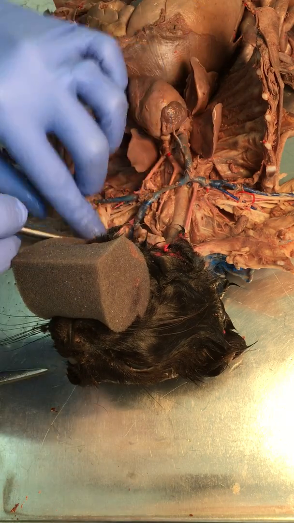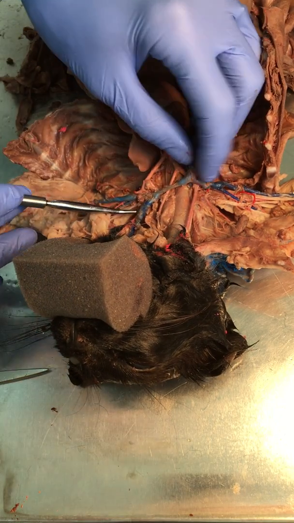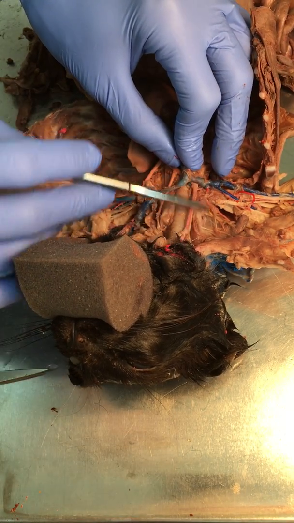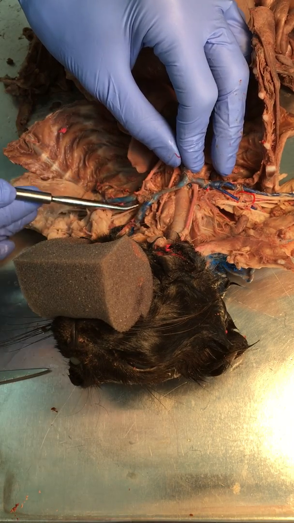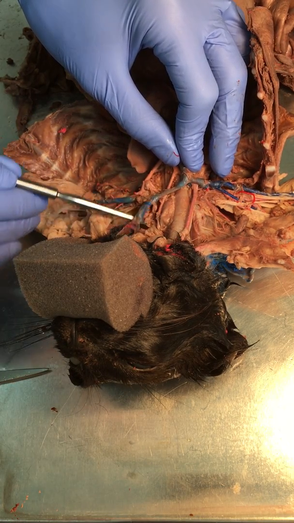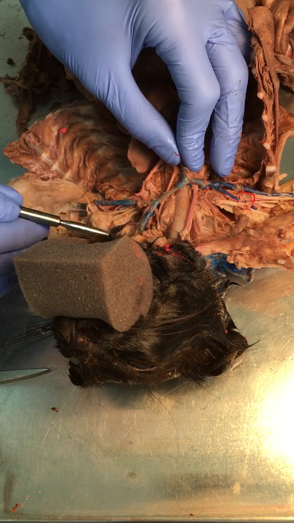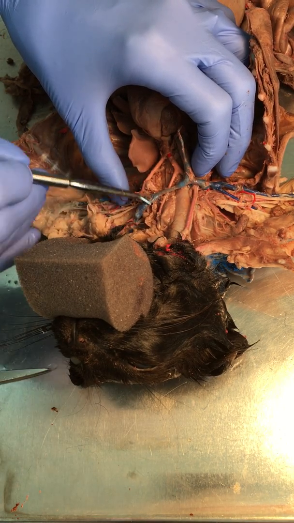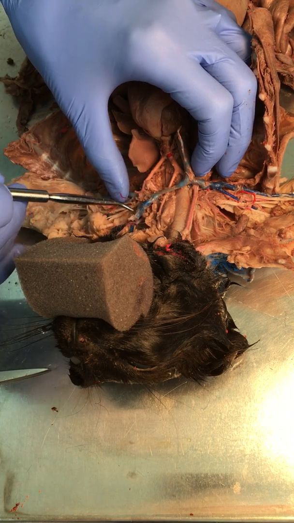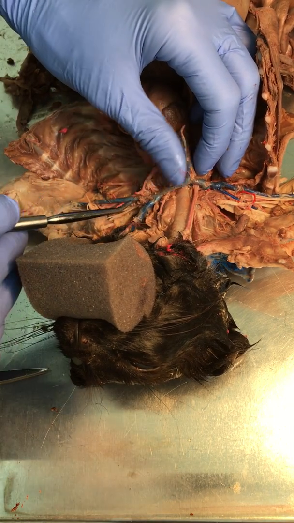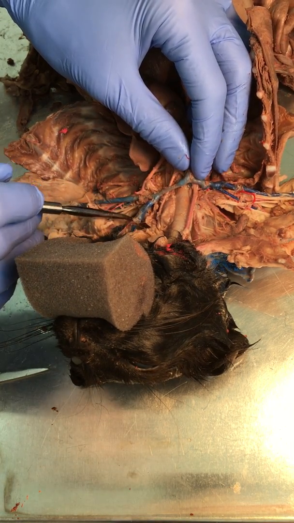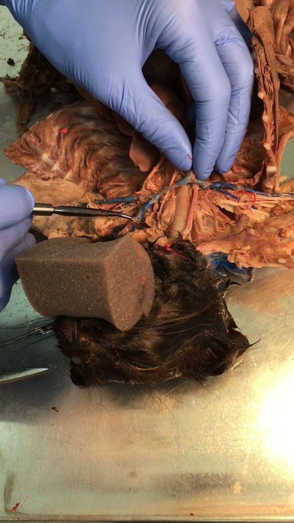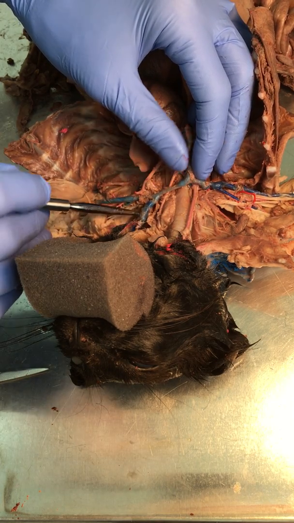And then there is going to be a separation a little further down. Now, mind you, this side is cut, but over here you can see this branch right here that's going into the external jugular. And so I'm going to post some pictures of the pig where you can see more of a clear delineation with the internal and external jugular.